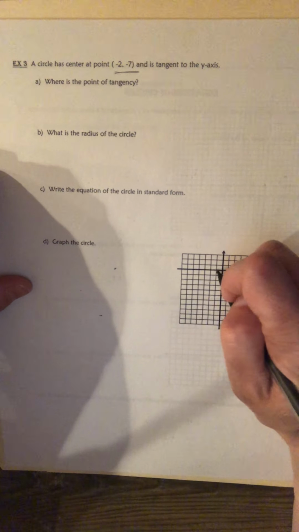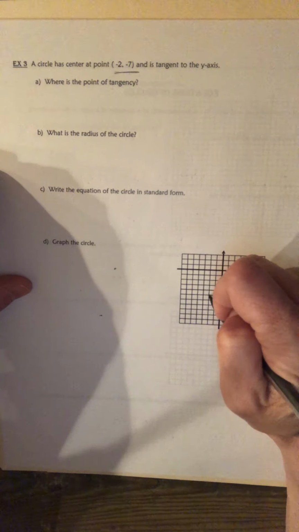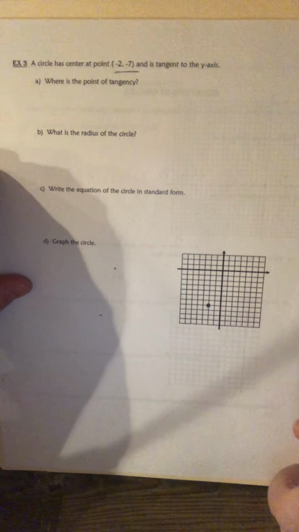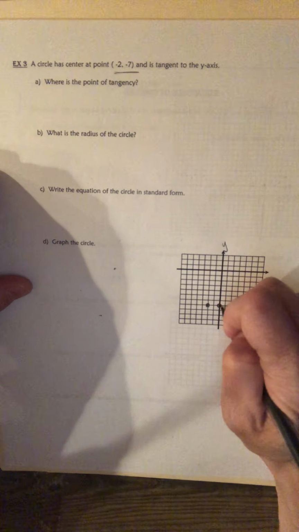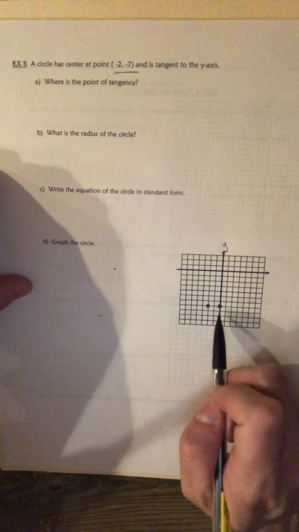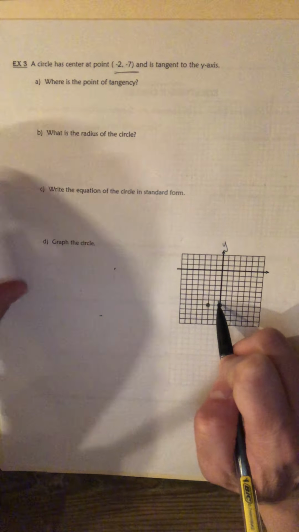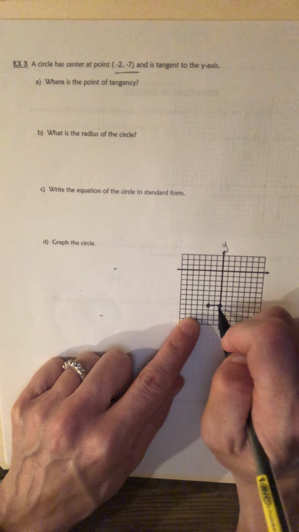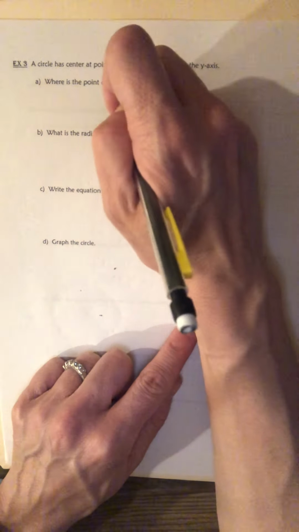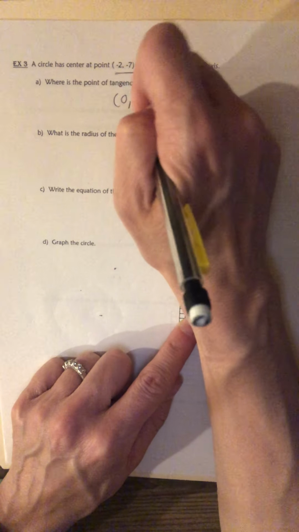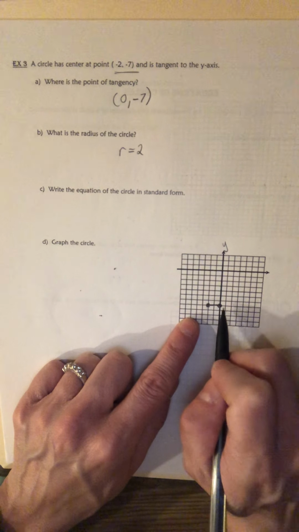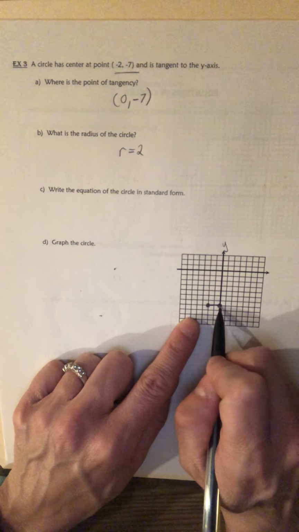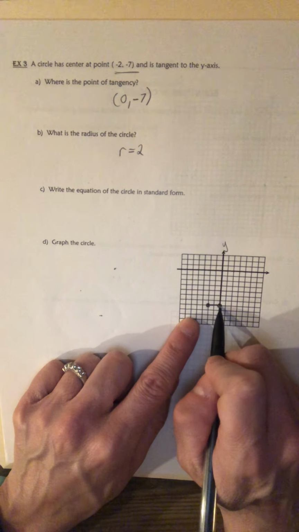If that's the center, I go 1, 2, negative 2, 1, 2, 3, 4, 5, 6, 7. If it has to be tangent to the y-axis, this is my y-axis. That means the radius would have to hit that point of tangency. So the point of tangency would be on the y-axis. So what would my radius have to be here? That radius would have to be 2. So that point of tangency would have to be 0, negative 7, because it's on the y-axis. The radius of the circle would have to be 2, because if it's tangent, that means that line of tangency would only hit the circle at one point. So that radius would have to go from the center to that one point of tangency.